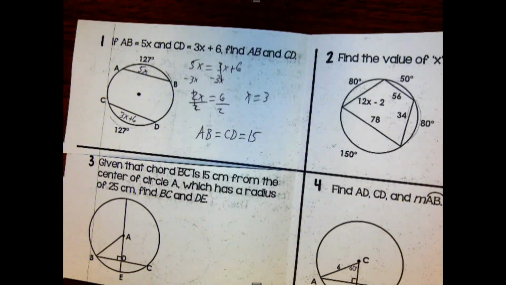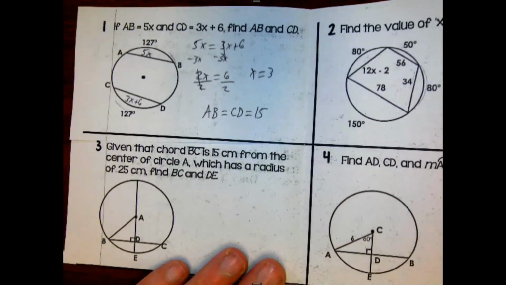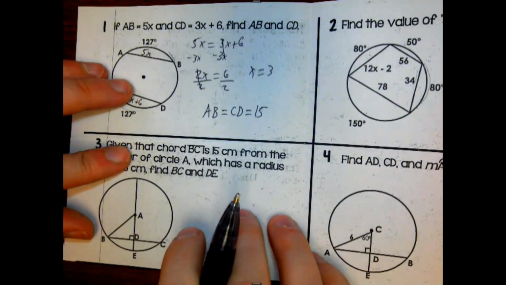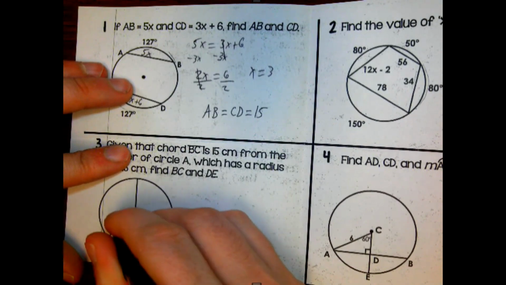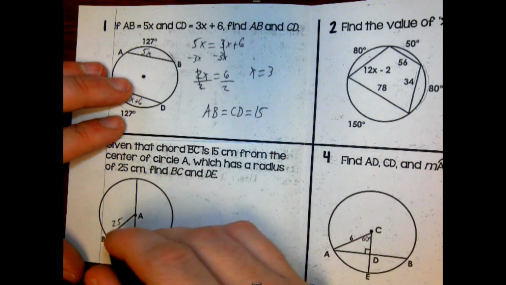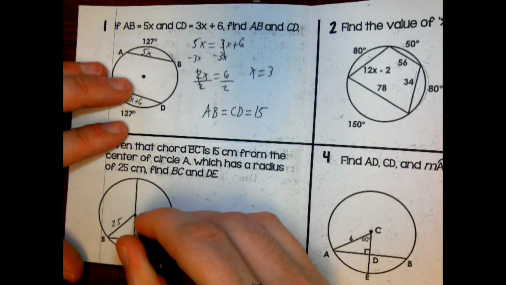Given that chord BC is 15 centimeters from the center of circle A, which has a radius of 25 centimeters, find BC and DE. So this circle has a radius of 25. That means the distance from the center to any point on the edge is 25. So this is 25, this is also 25. I also know that this chord is 15 centimeters away from the center, because that's what it tells me.